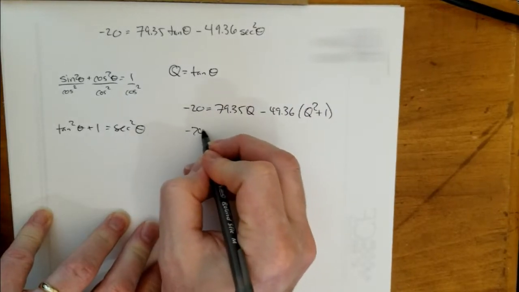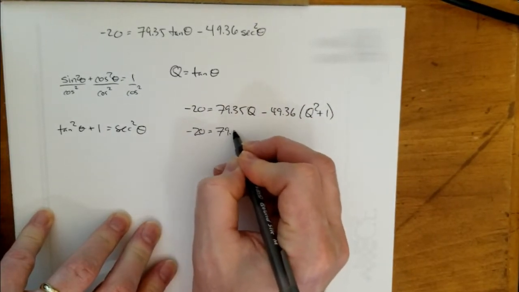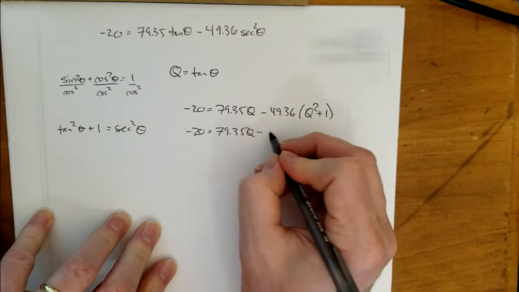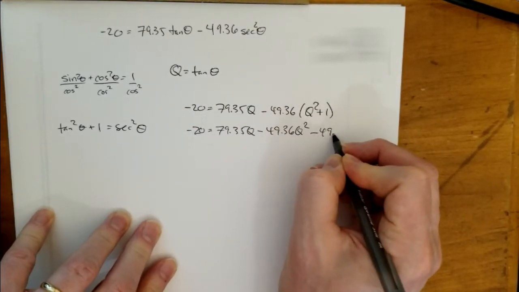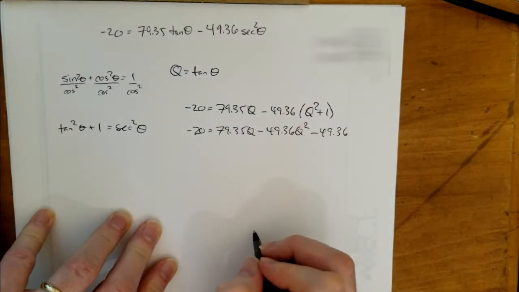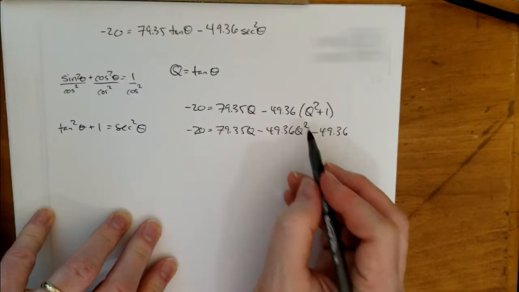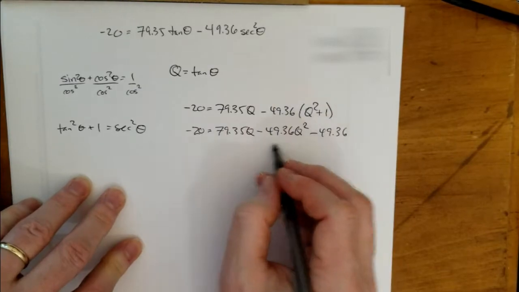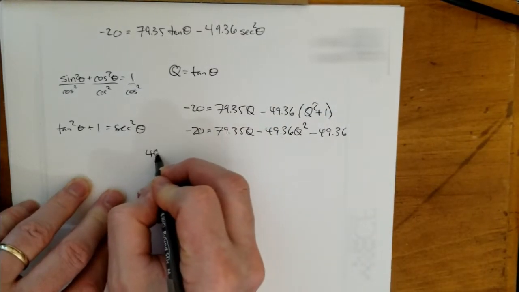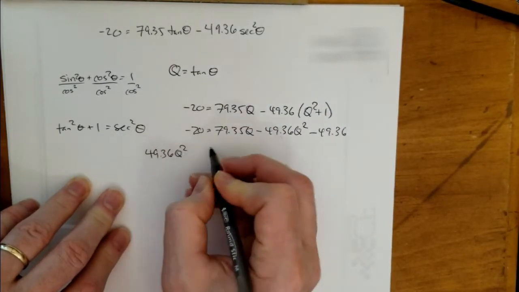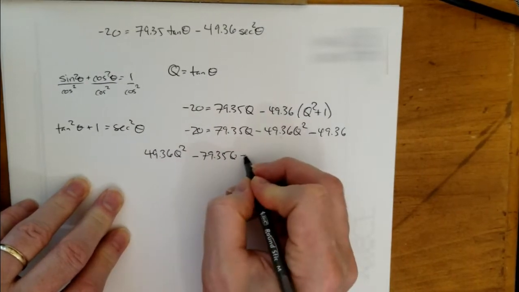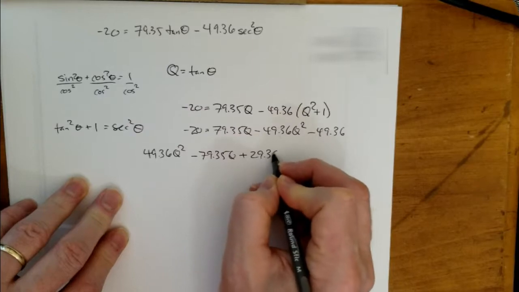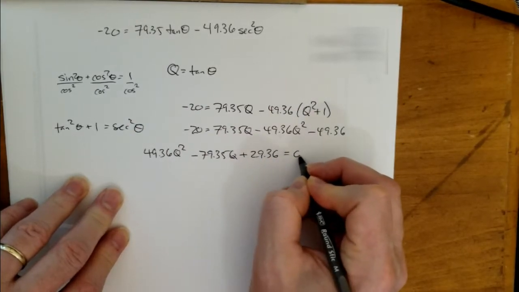Distribute: negative 20 equals 79.35 Q minus 49.36 Q squared minus 49.36. I have a quadratic here, so let's get everything over on one side. I'll pull everything over to the left. 49.36 Q squared minus 79.35 Q plus 29.36 equals 0.